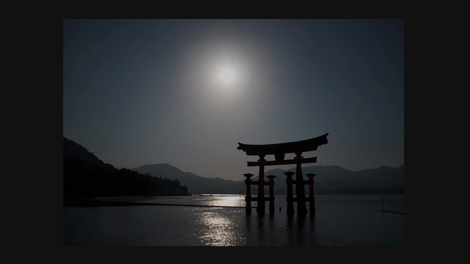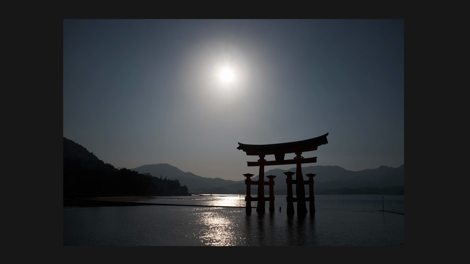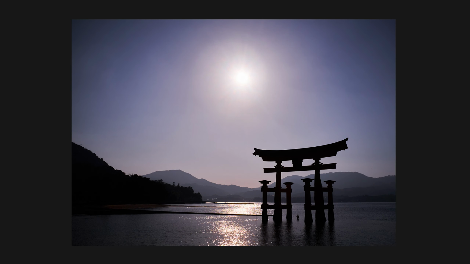Here is the photo straight out of camera. And now with a few quick adjustments.